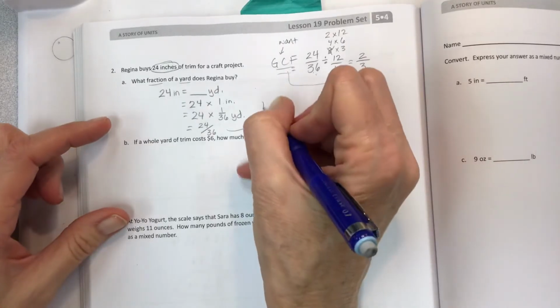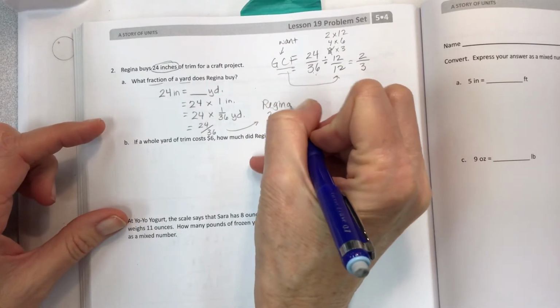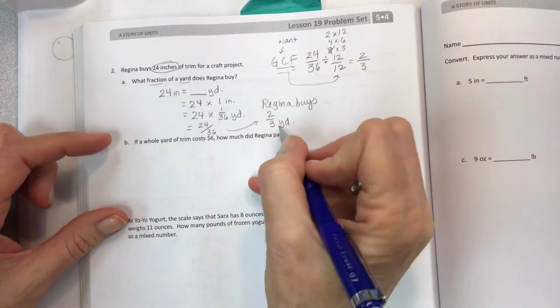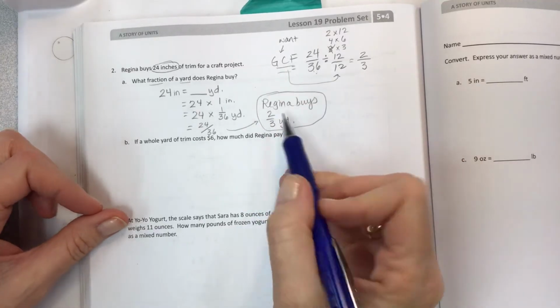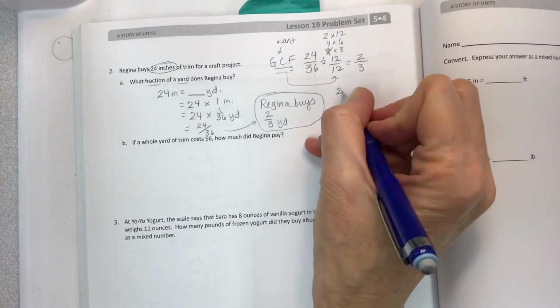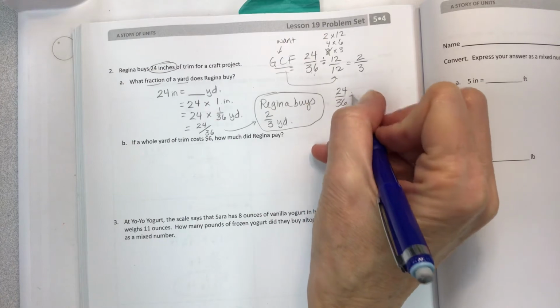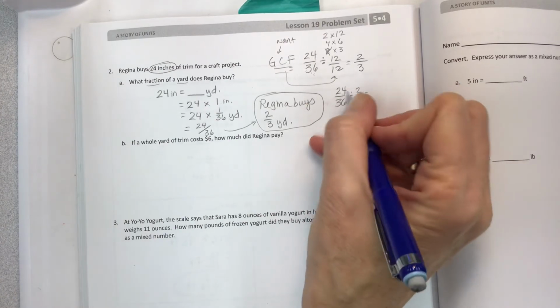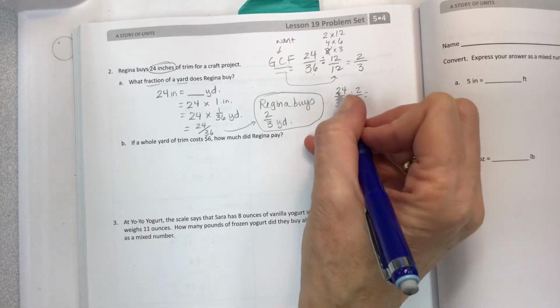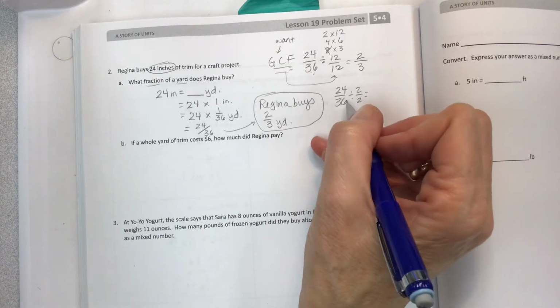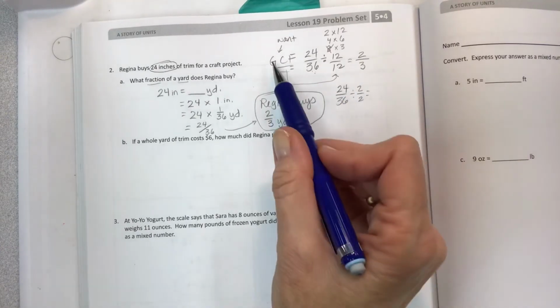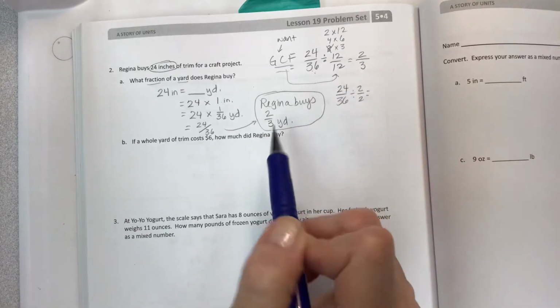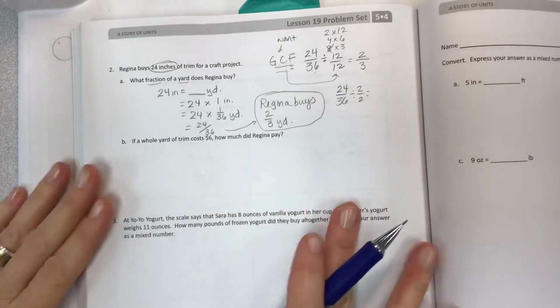What fraction of a yard does Regina buy? Regina buys 2/3 of a yard. And so that's the simplest form. Like, can you sit there and do 24/36 and divide by 2? Yes, but it's going to take you a while. You could divide by 4, but it's going to take you a while. If you find the greatest common factor, you can do it in one step. All right, let's move on.